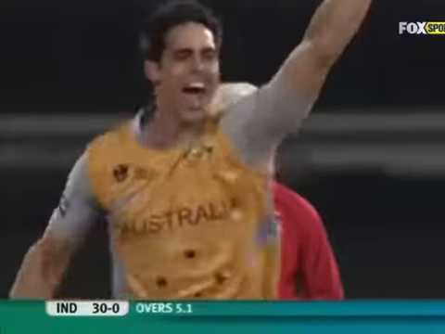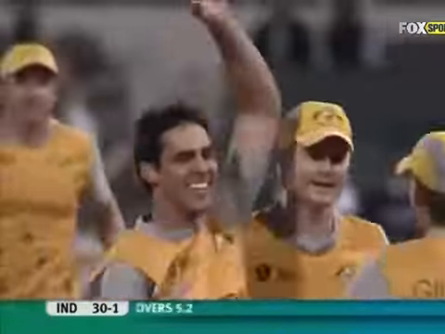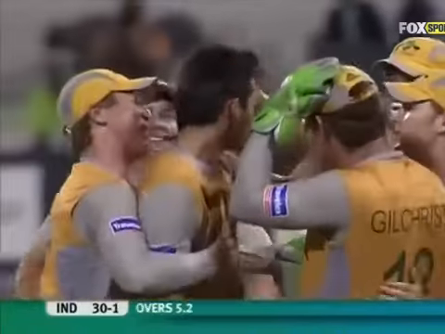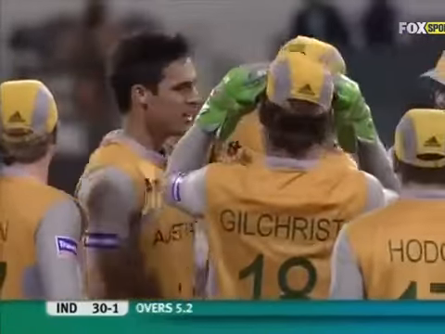He's gone this time. There seemed to be an edge. The shot was on, but the extra bounce is what did Sehwag here. And Australia break through.